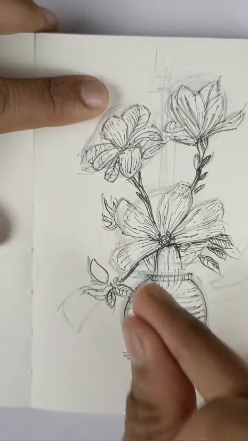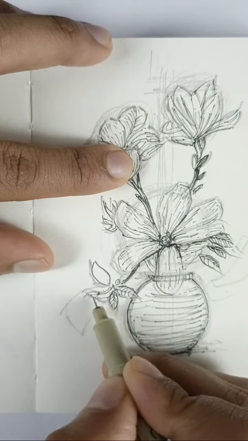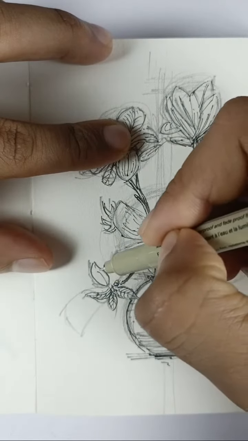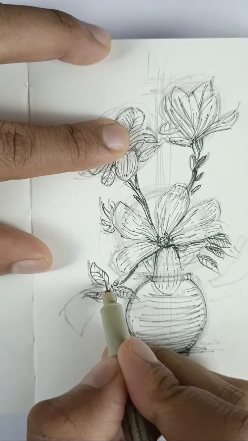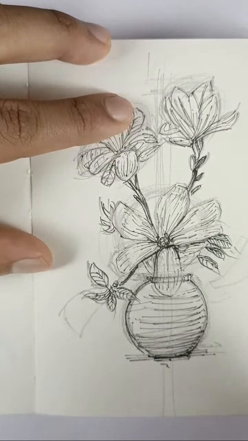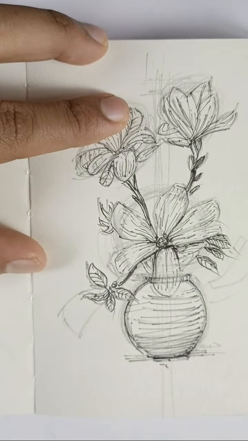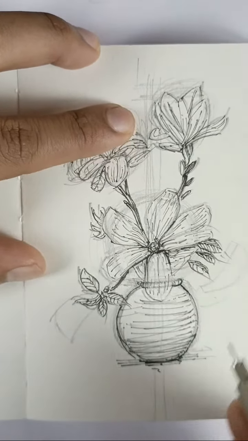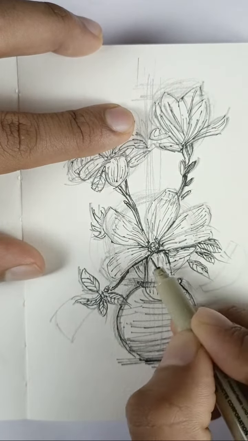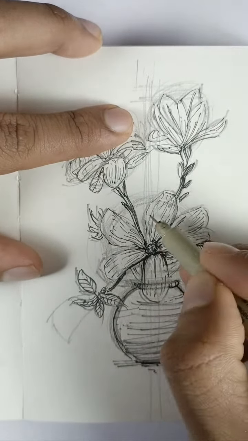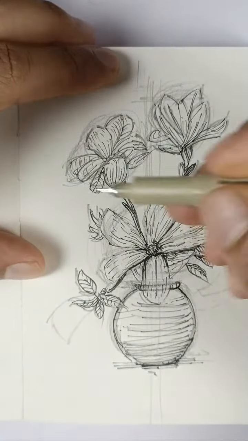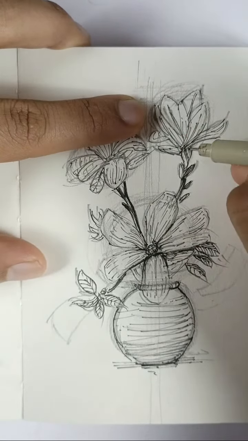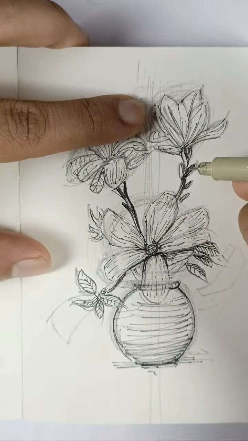So similarly, I want to, yeah. Finally, we are there. So now all I need to do is simply darken some of these edges. That's what I want. And see, I can even take an even bolder pen and simply streamline these lines together.